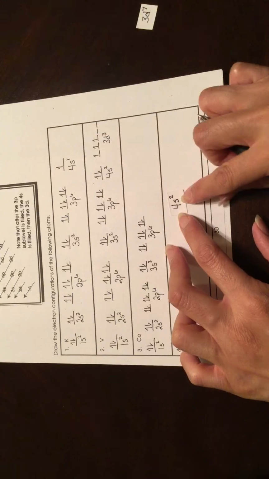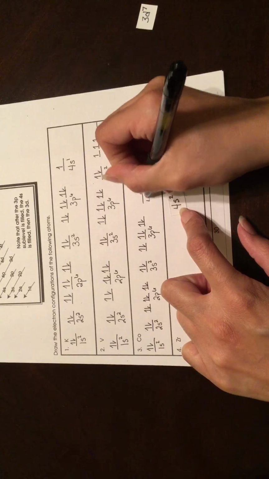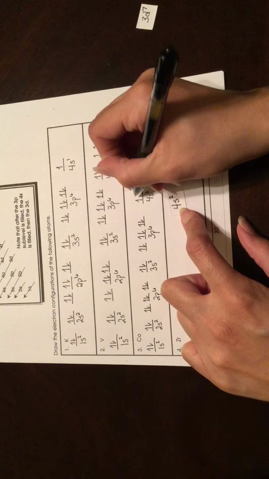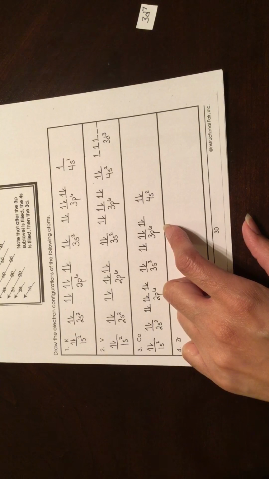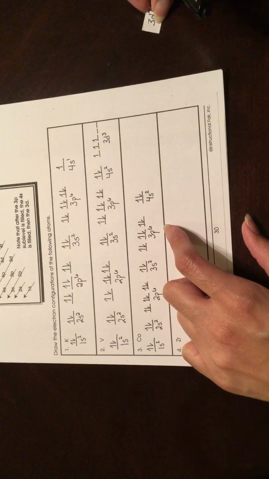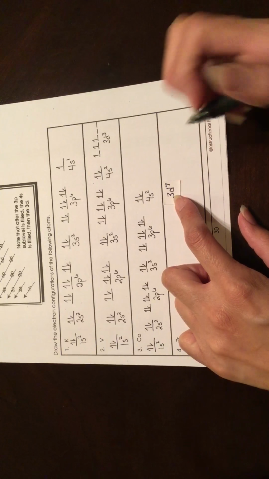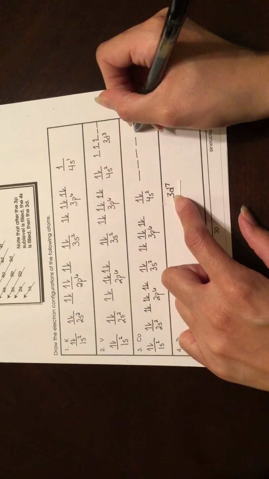Next one is my 4s2. Again, s sublevels have only one orbital, so 4s2, 2 electrons, up, down. And last but not least, my 3d7. D sublevels have 5 orbitals: 1, 2, 3, 4, and 5.